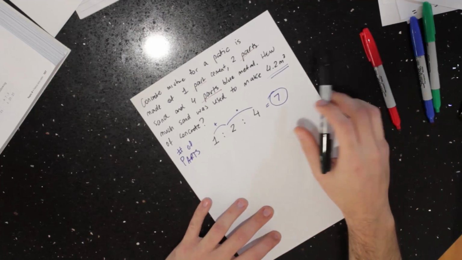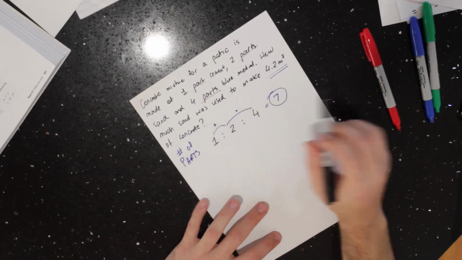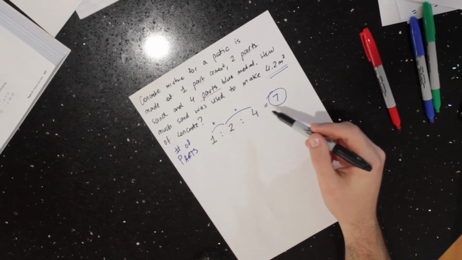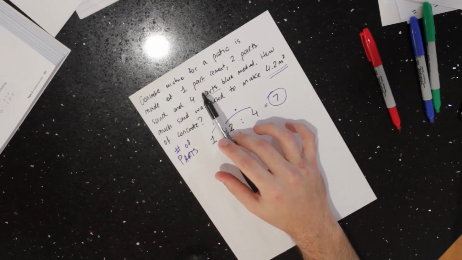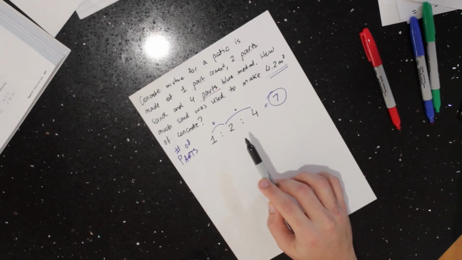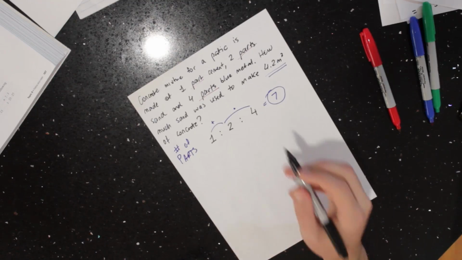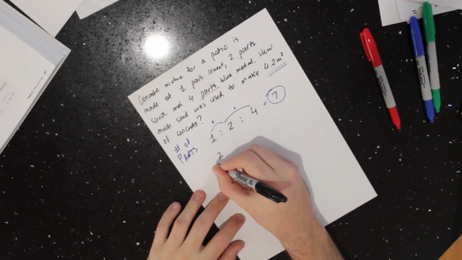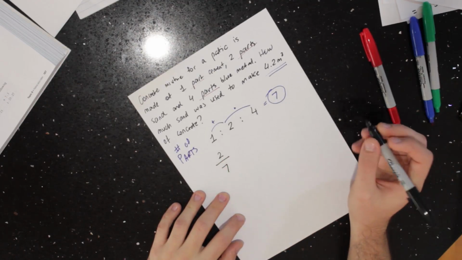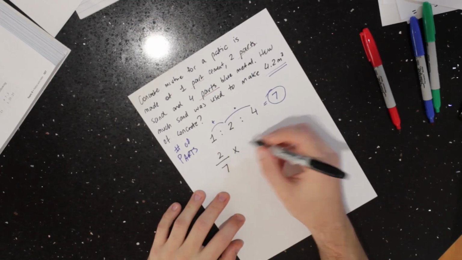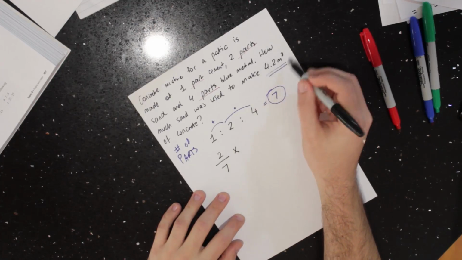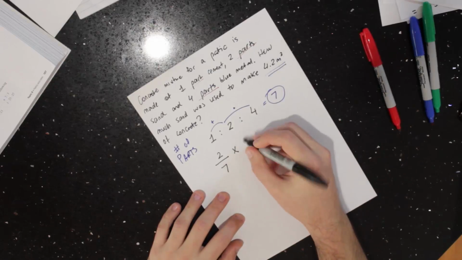So now it's asking how much sand was used to make 4.2 meters cubed. So let's look using our ratio. Which one's sand? 1 part cement, so that represents our cement. 2 parts sand. So this is our sand here. So let's get our sand, put it over the number of parts that we have, which is 7, and let's multiply it by the amount that we're sharing it between.